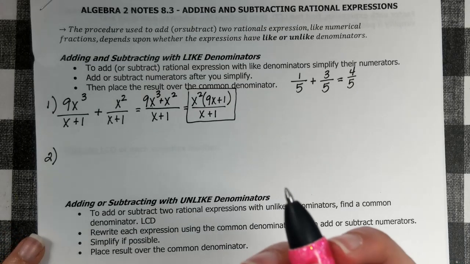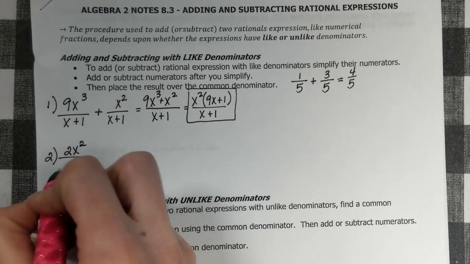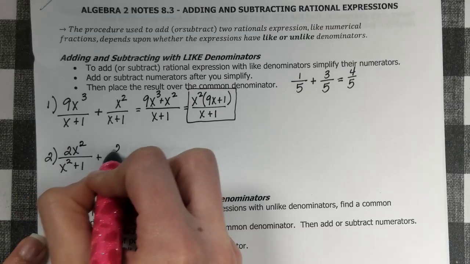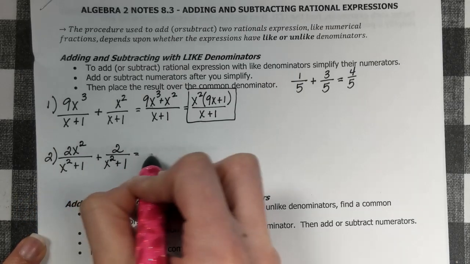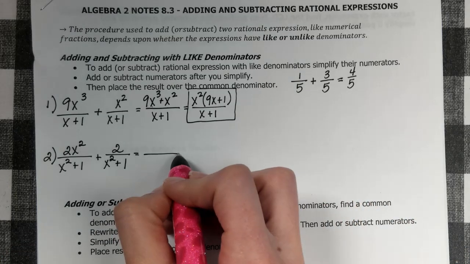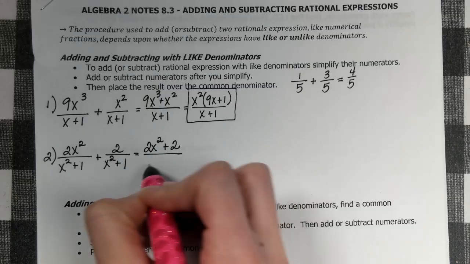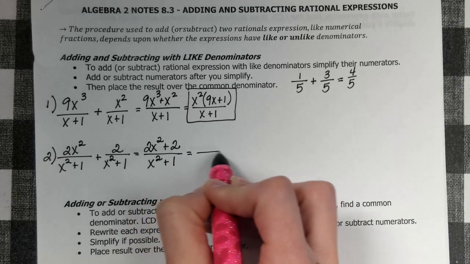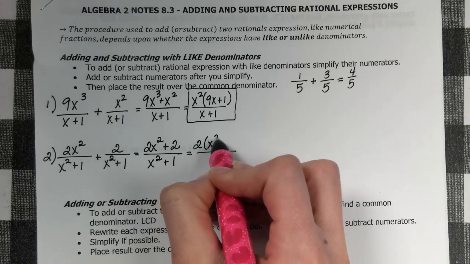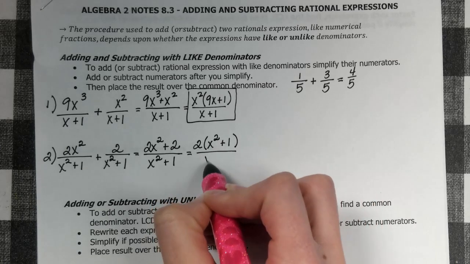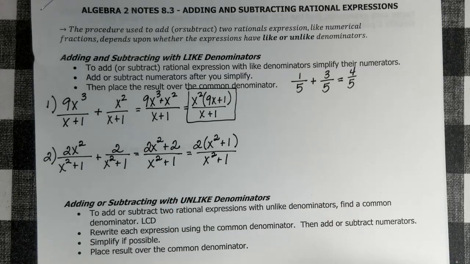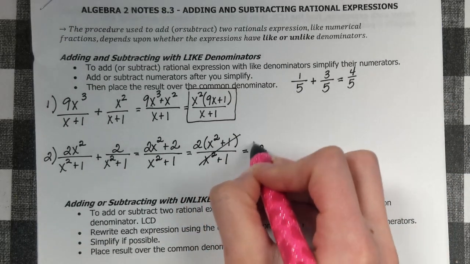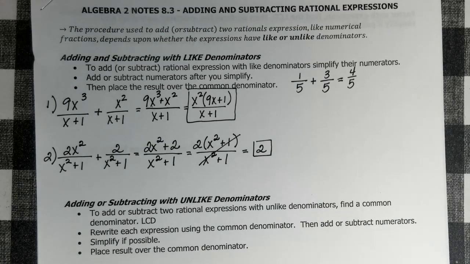My next one is 2x squared over x squared plus 1 plus 2 over x squared plus 1. What would that give me? 2x squared plus 2 as my numerator, all over that x squared plus 1 denominator. Then I would see, can I simplify anything? I could take out a 2 as my GCF, and that would leave me with x squared plus 1 over x squared plus 1. Now, do you recognize anything? You can cancel out the x squared plus 1, and that leaves me with just 2. When you have your common denominators, it's just that simple. There's no added complexity to that.